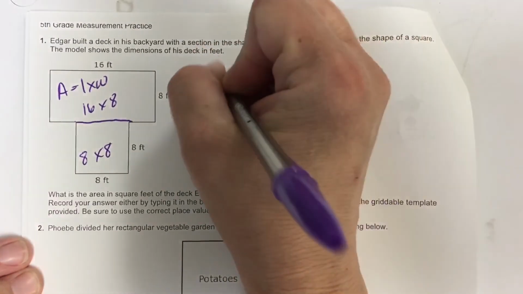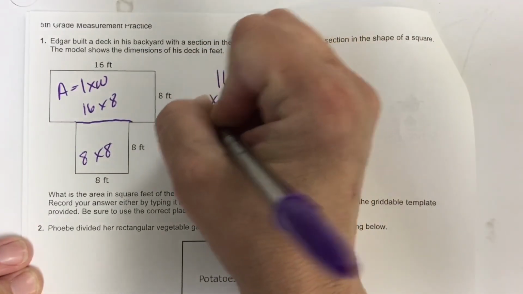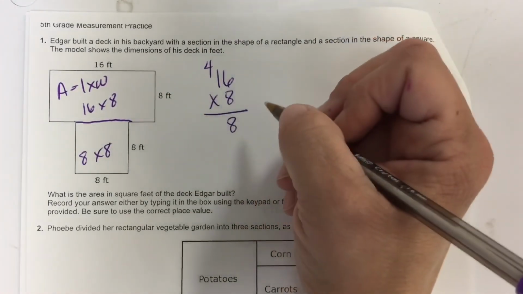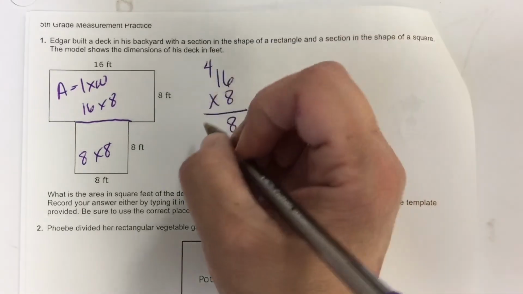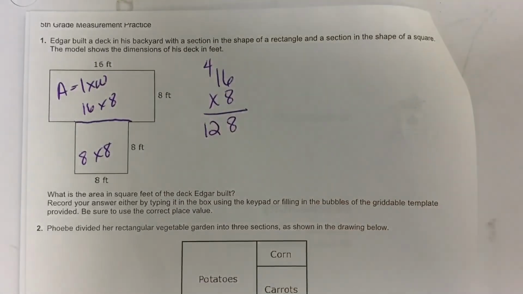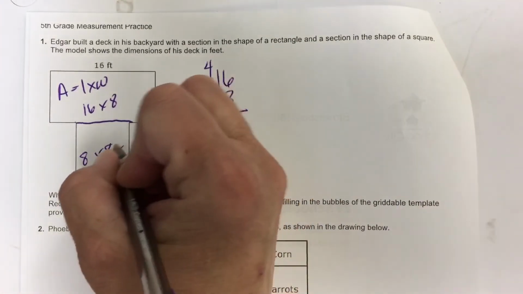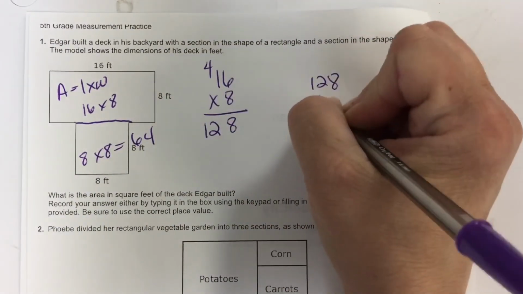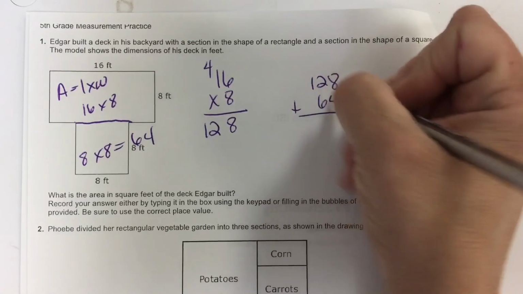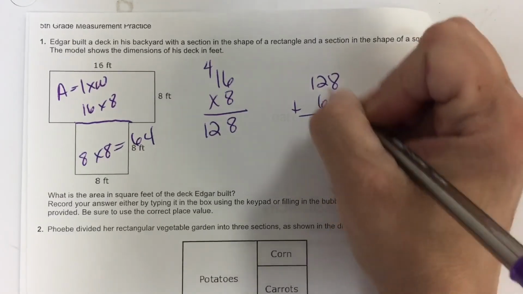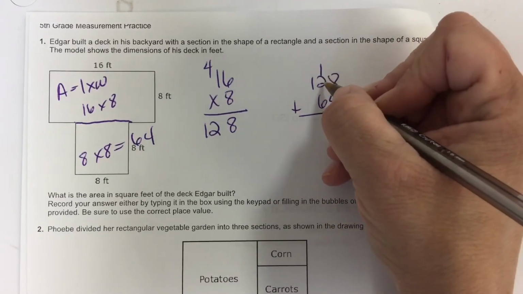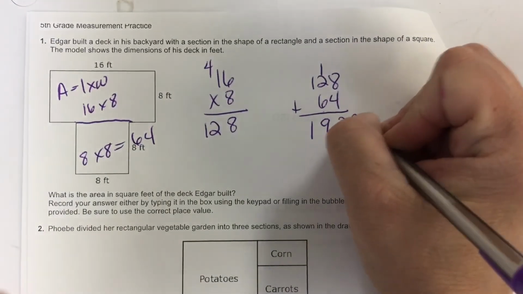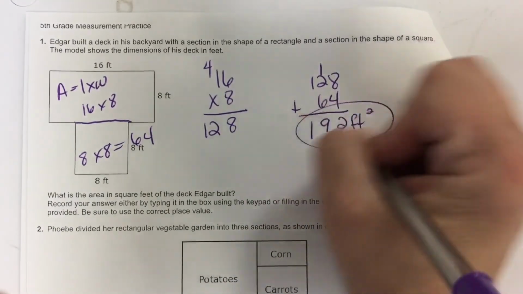I got some crazy answers. 6 times 8 is 48. 8 times 1 is 8, plus 4, 128. 8 times 8 is 64. So 128 plus 64. 8 plus 4 is 12. 6 plus 2 is 8, plus 1 is 9. And 192 feet squared.